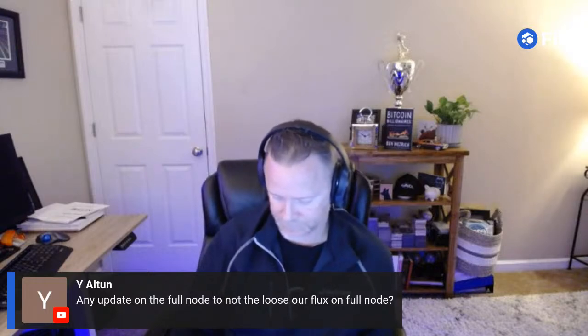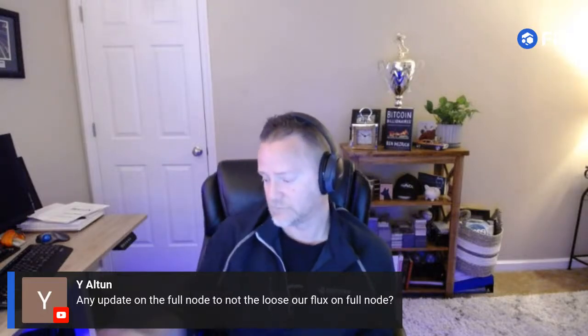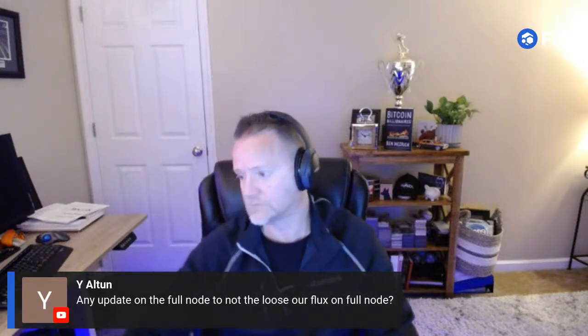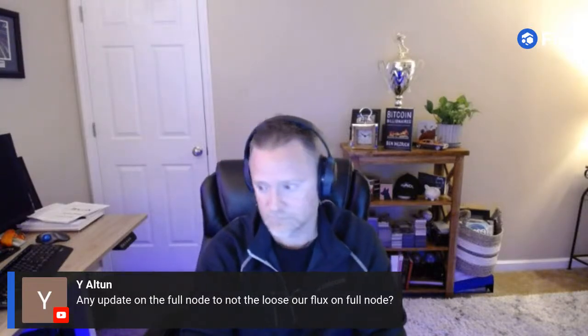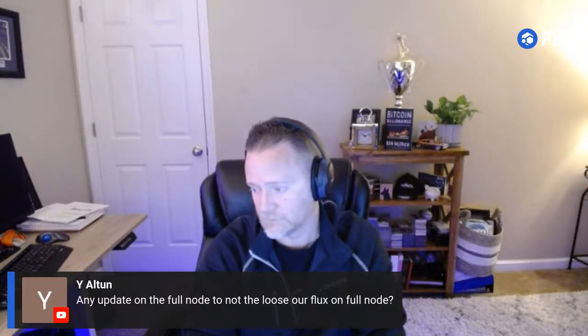You can actually set up your Flux node on the light node wallet. Walter did a good job. I already have completed the guide, and I'm probably going to be publishing it very soon. I just want to make sure I have all the right steps in without skipping any. So the short answer is yes. You don't have to use the full node wallet now to run the Flux node.